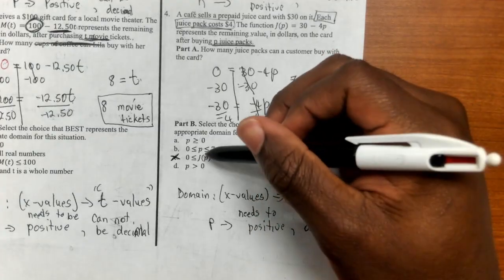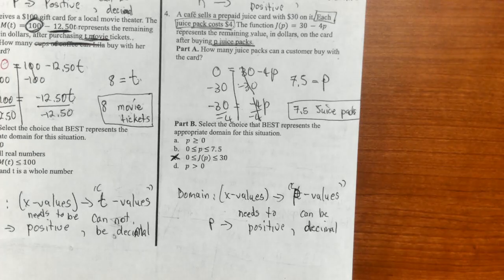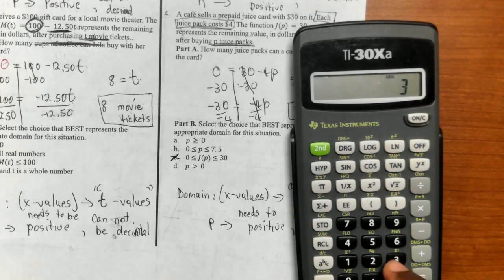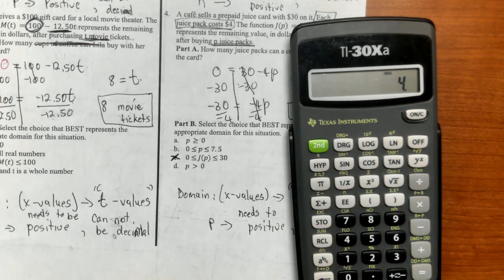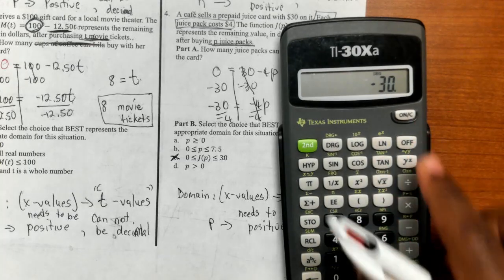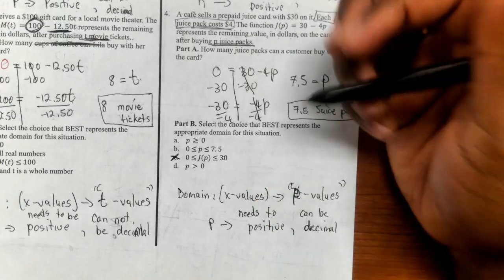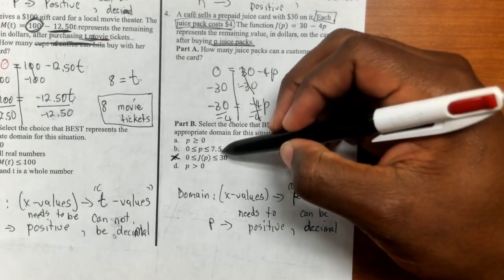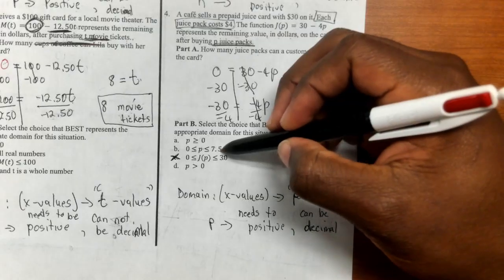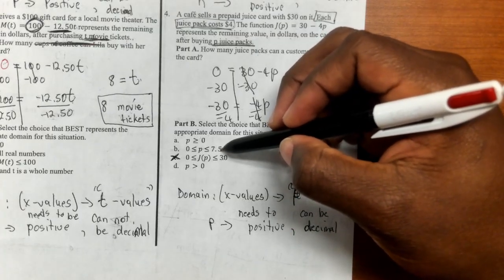The reason it's the most appropriate domain is because at 7.5, if I plugged 7.5 into the equation, negative 4 times 7.5 would be negative 30. 30 minus 30 is 0. So this would be the most I can evaluate it for. So this is actually the more accurate version of the question.